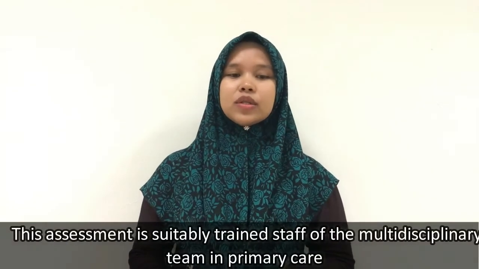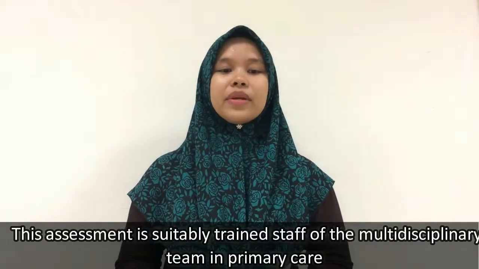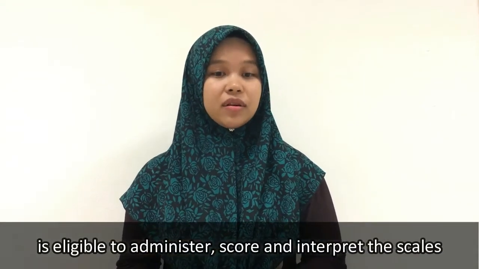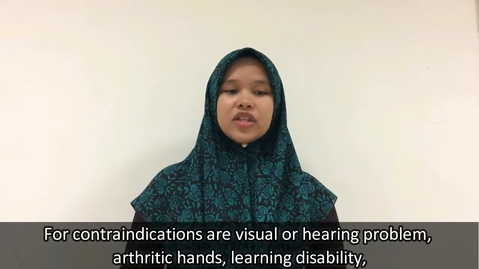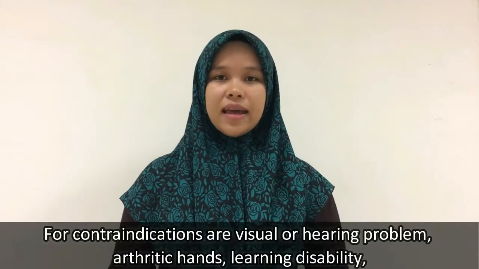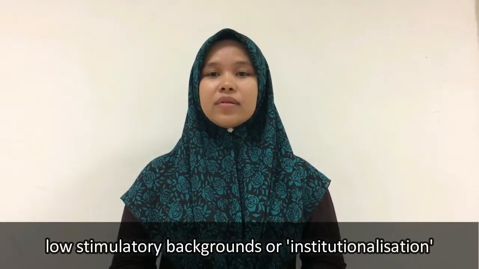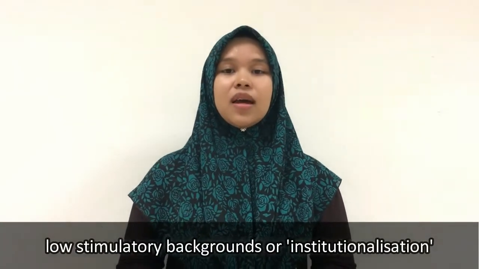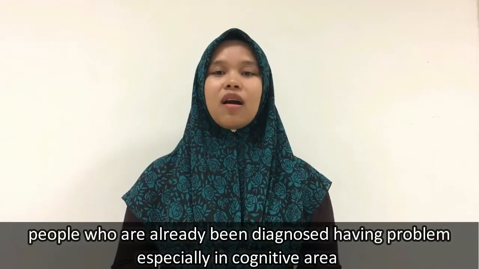Suitably trained staff of the multidisciplinary team in primary care are eligible to administer, score, and interpret the test. Contraindications are visual or hearing problems, arthritic hands, learning disability, low stimulatory backgrounds or institutionalization, and people who have already been diagnosed with problems, especially in the cognitive area.